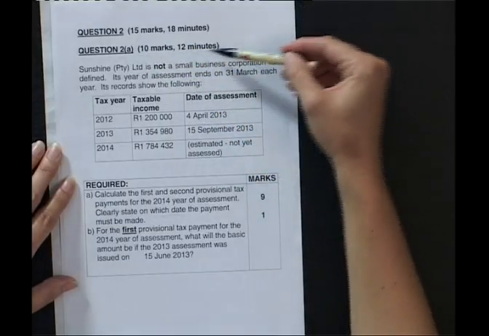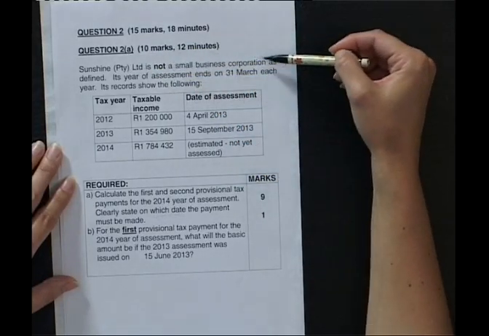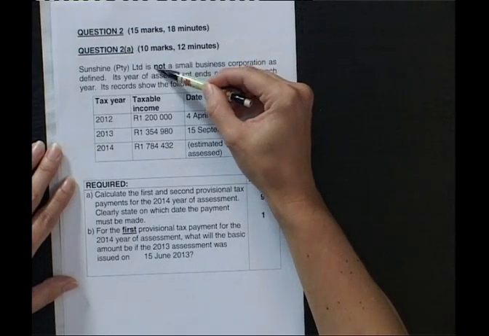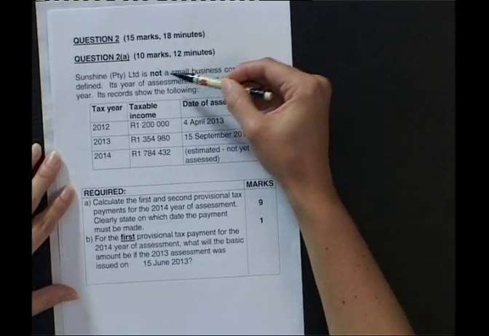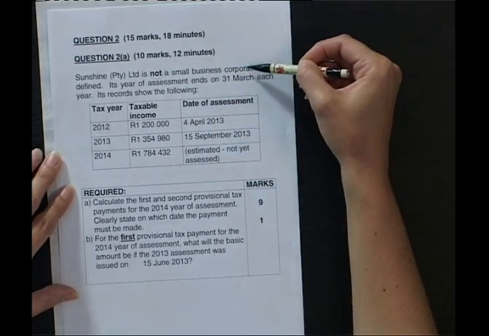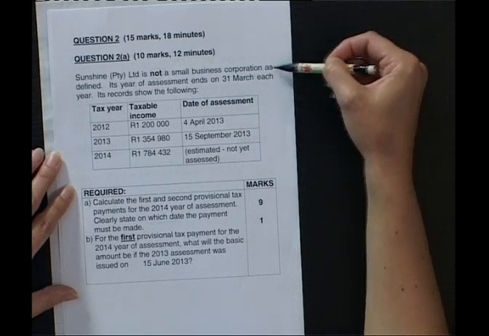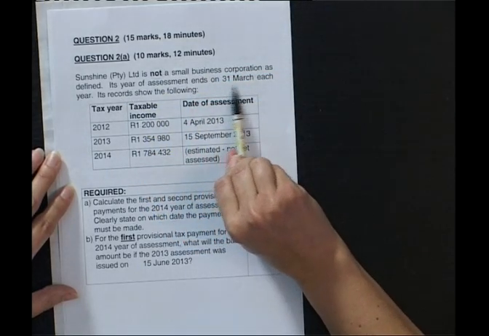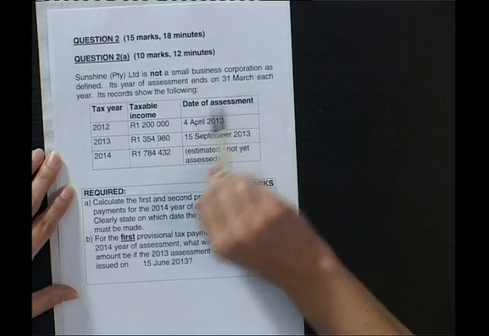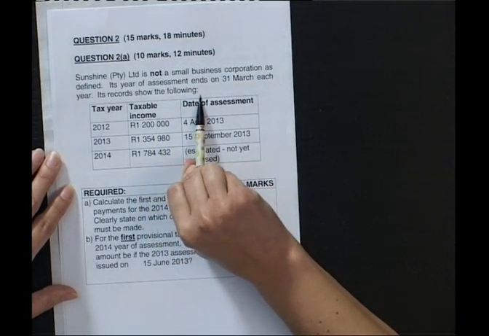If we look at the information, it tells us that Sunshine Limited is not a small business corporation. This will impact the tax rate that we're going to use. So it's not a small business corporation, it's just going to be 28%. And its year of assessment ends on 31 March each year. Its records show the following.